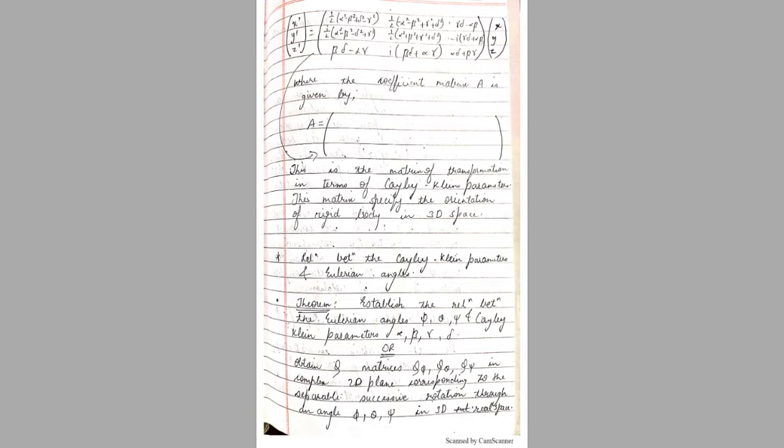We know that Eulerian angles are the rotation angles which help us to coincide the space coordinates with the body axis coordinates. Then we saw the Cayley-Klein parameters. Even the Cayley-Klein parameters can be used in order to study the orientation of a rigid body. Now, in this theorem, we will establish the relationship between the Eulerian angles phi, theta, and psi, and the Cayley-Klein parameters alpha, beta, gamma, and delta.